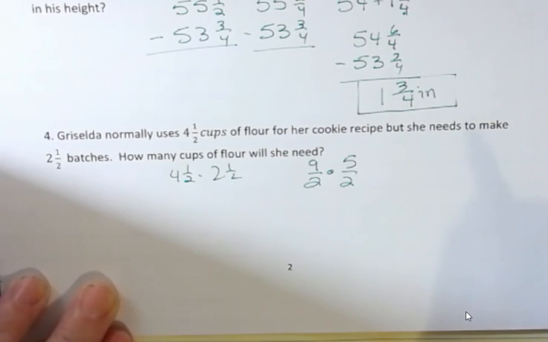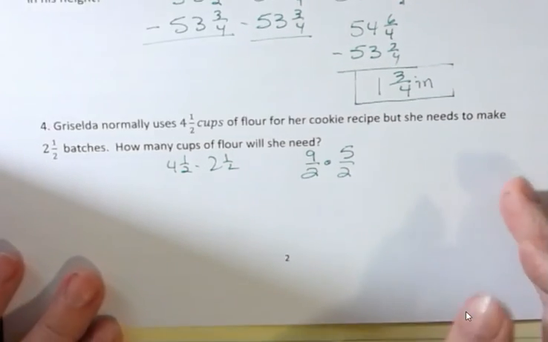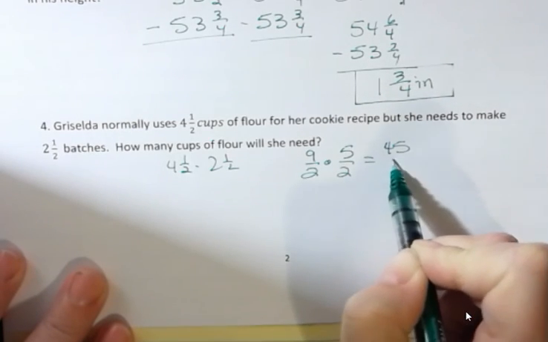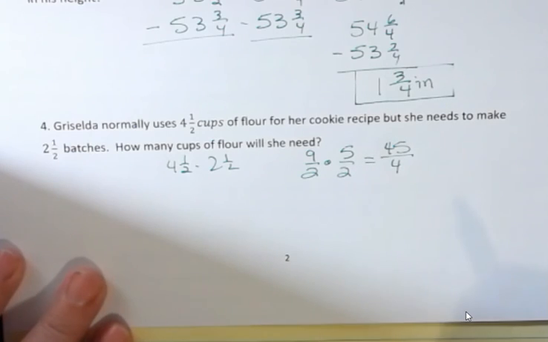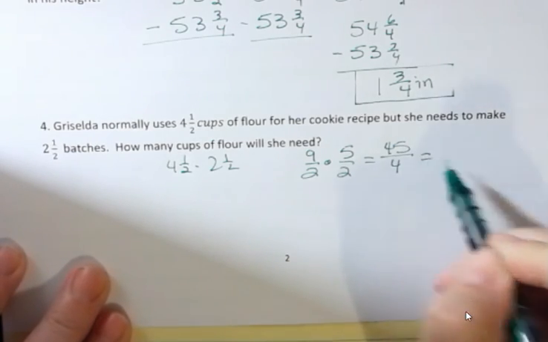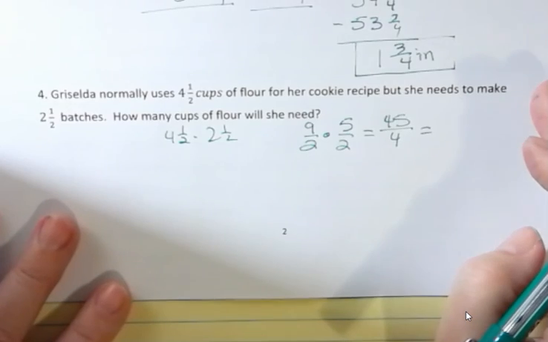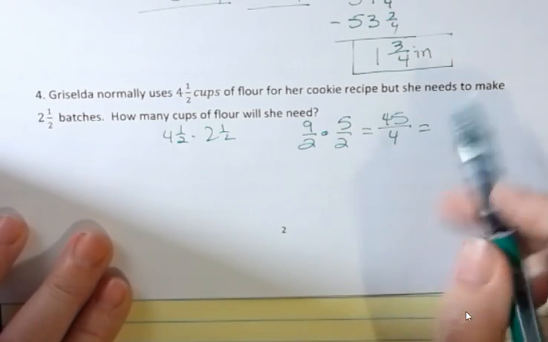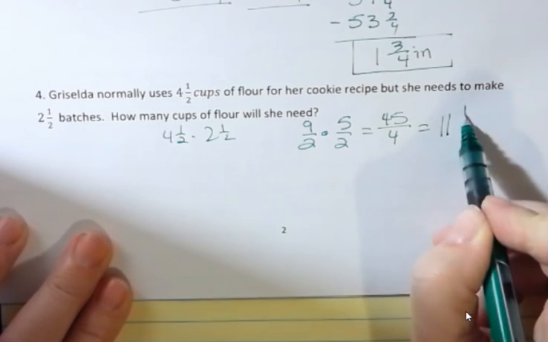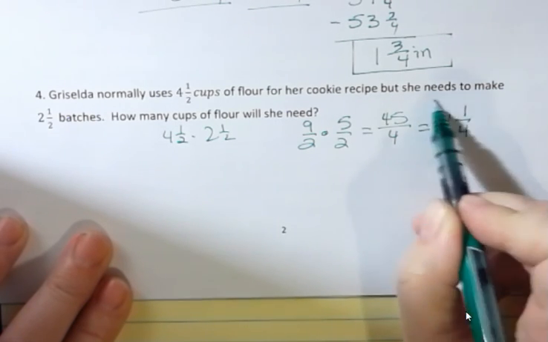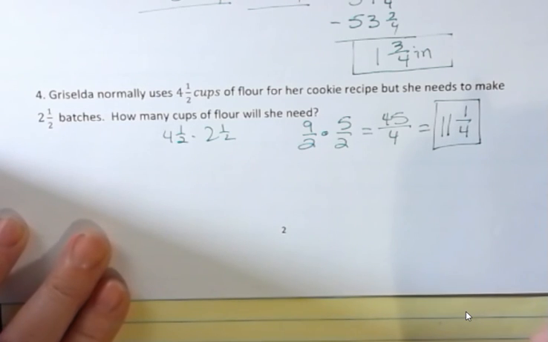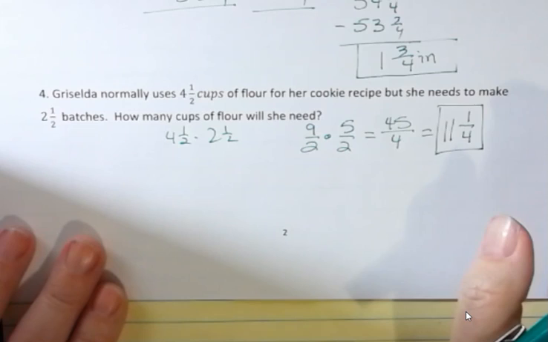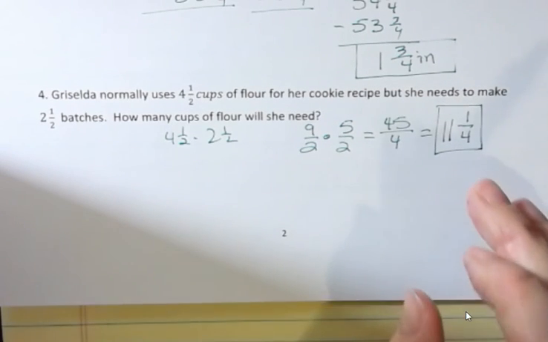Is there anything I can cross cancel here? No, I can't. So I'm just going to multiply straight across. That's going to give me 45 over 4. And then I'm going to change that into a mixed number because it asks for it. Always look to see what your calculation asks for in the class or on the computer, whatever you're doing. 4 goes into 45 11 times with 1 left over. So that's 11 and 1/4. Many calculators will do this conversion for you. So if you want to use your calculator for that, I would certainly be fine with it.